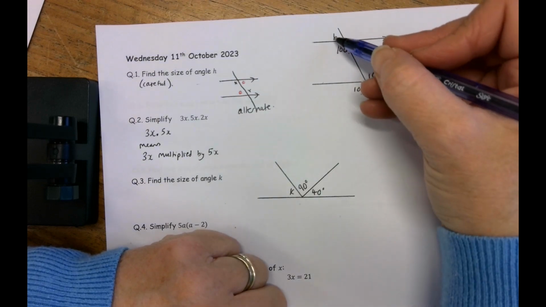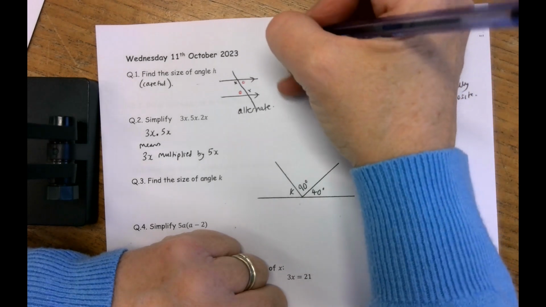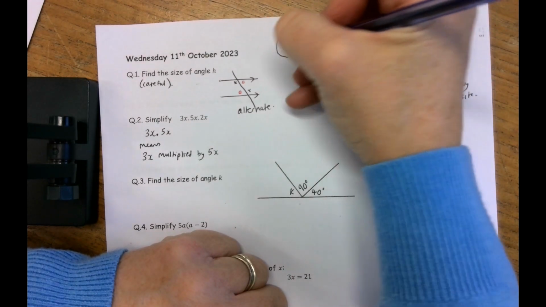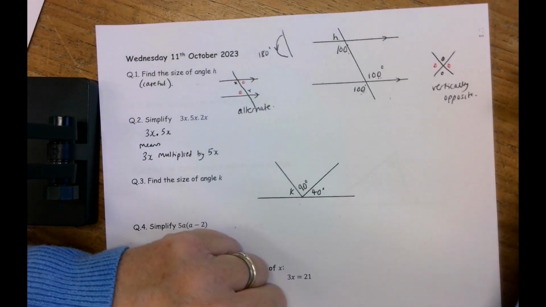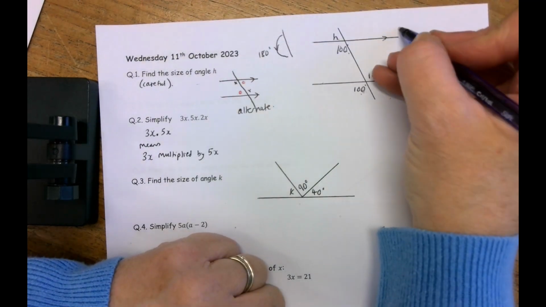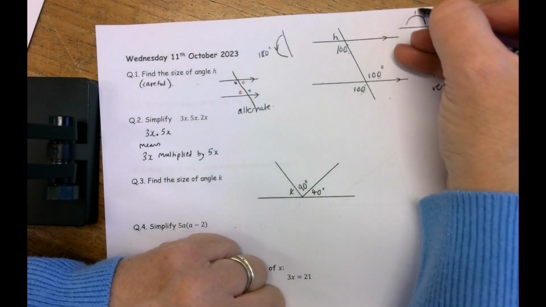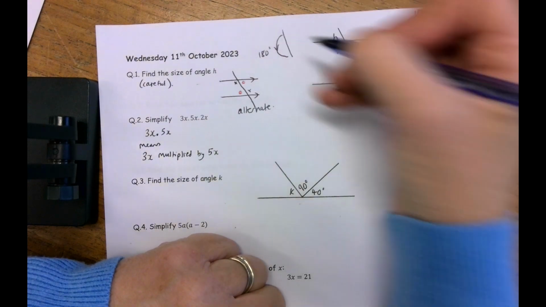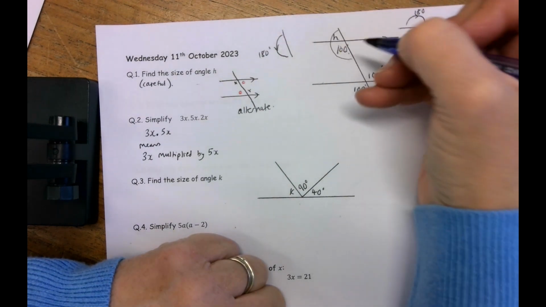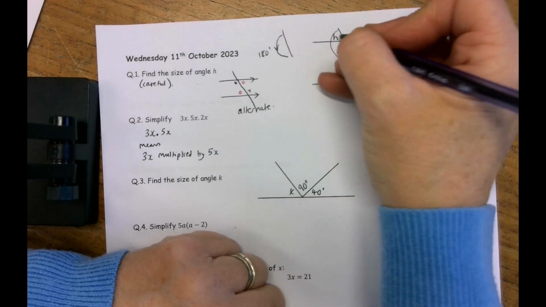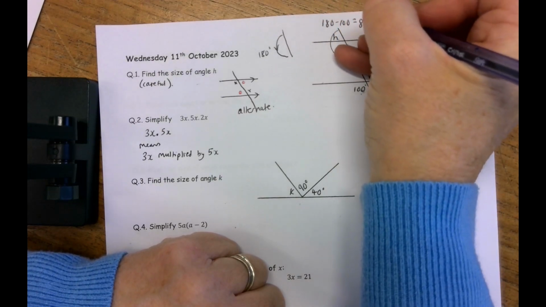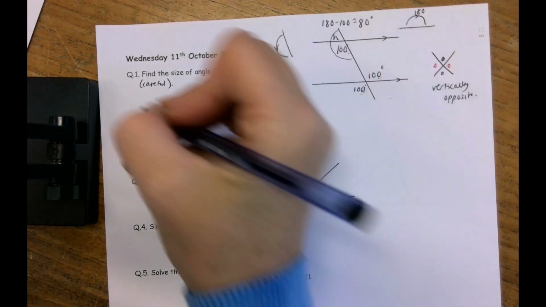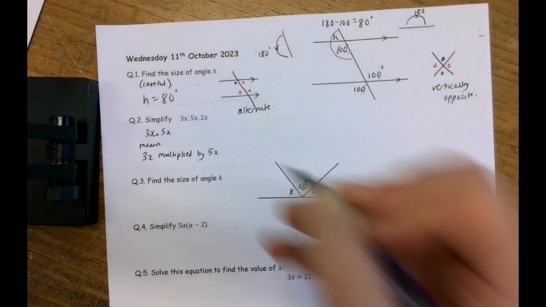Now, how are we going to find this one? Well, this is a straight angle. Do you remember on day one, I think, on Monday, I said that this is 180 degrees. Now, usually we do it like this, 180. But you can also do it this way. So this whole angle here is 180. So H must be 180 minus 100, which is 80 degrees. So H is 80 degrees.